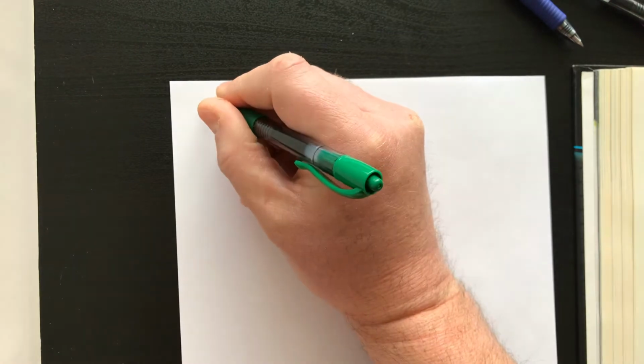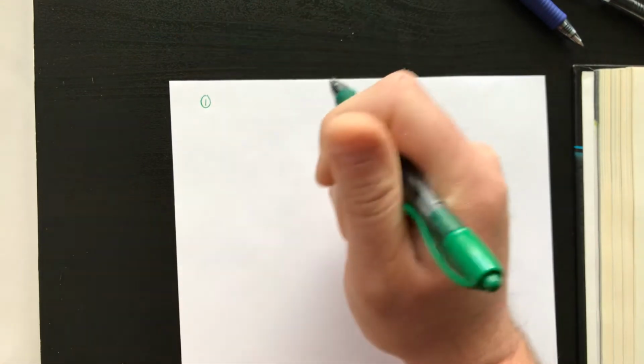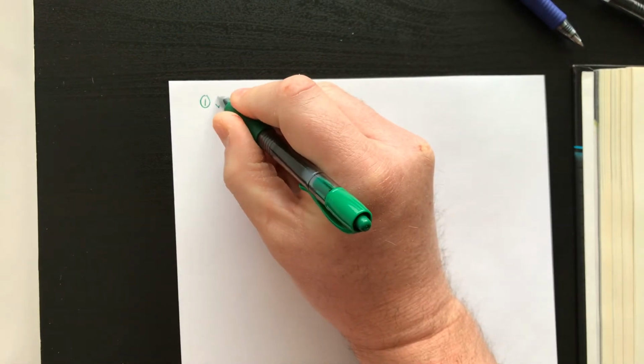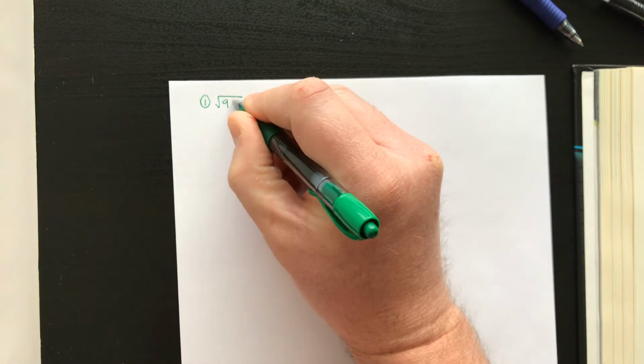simplifying radicals. Okay, so the first one, number 1 says the square root of 98. Now, when we simplify radicals, we can't end up with decimals, okay?